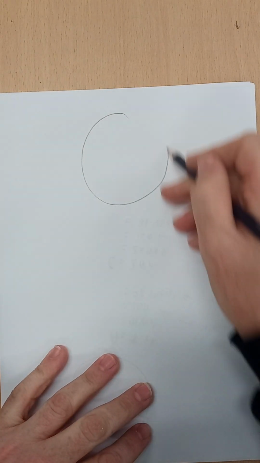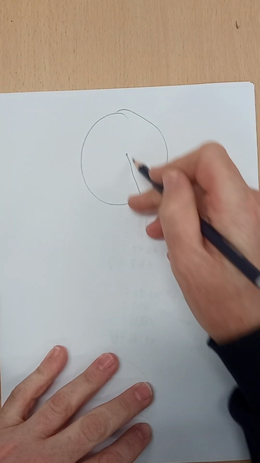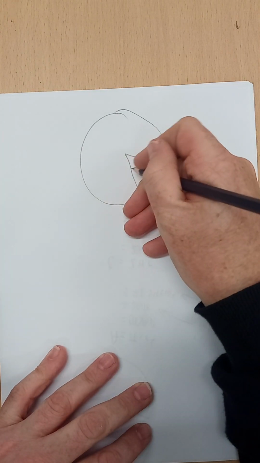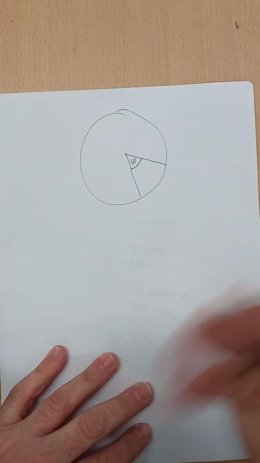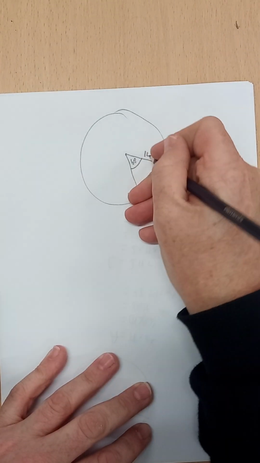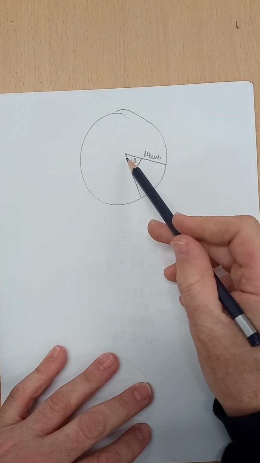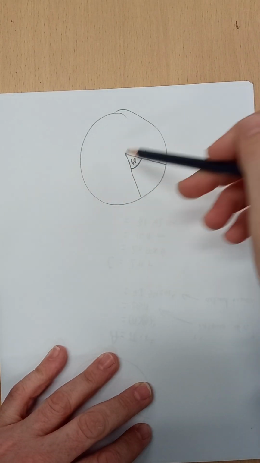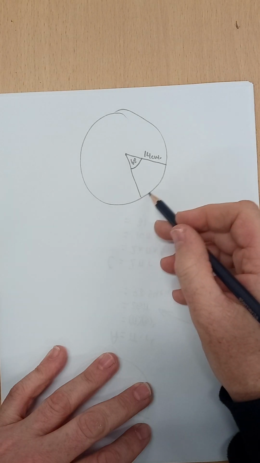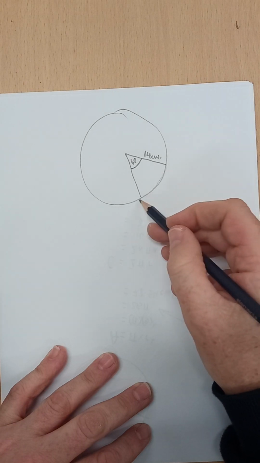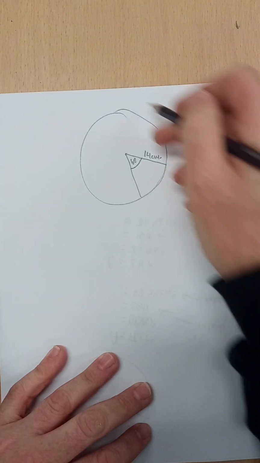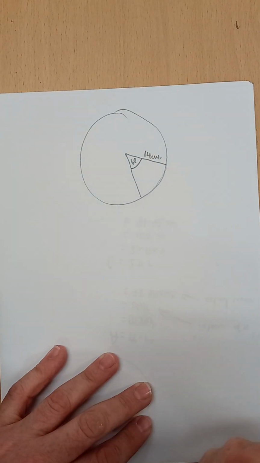Let's say you have a slice, a sector taken out, okay? And all you know about this sector that's been taken out is that it has an angle and it has a radius. And you might want to know two things about this. You might want to know the area that's been taken out or the area that's been left over, or you might want to know the length, the circumference of that little arc length, just that bit, or the circumference of what's left over. So let's show you how you do that.